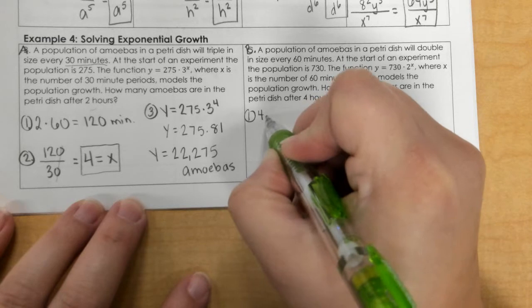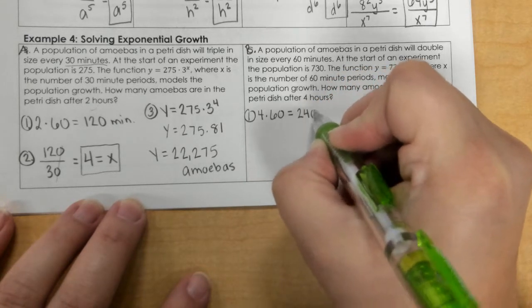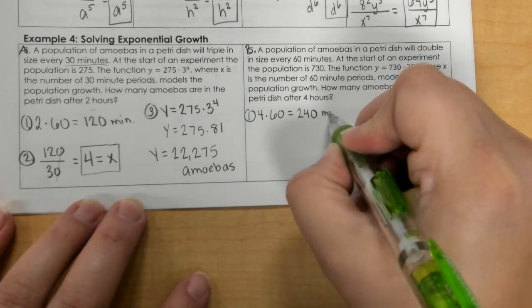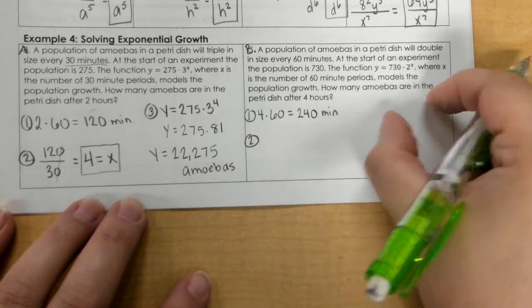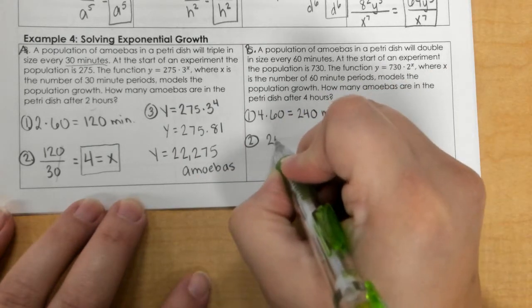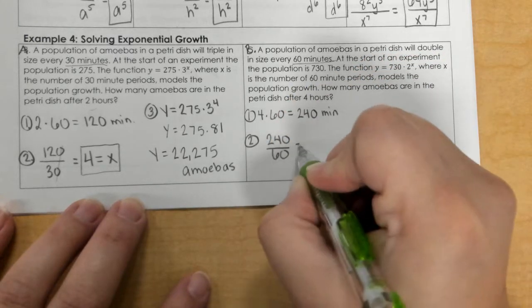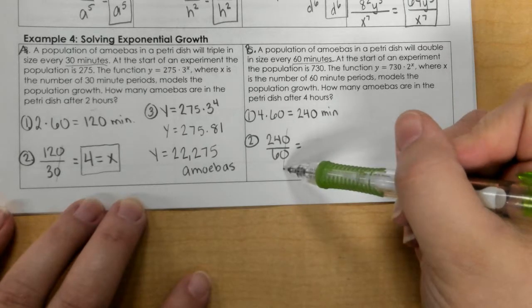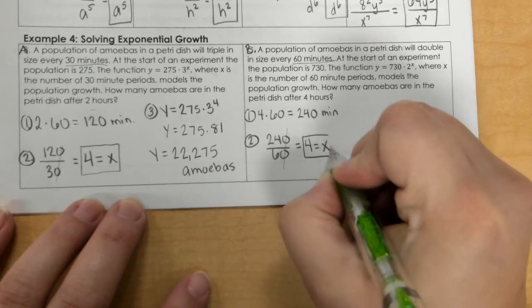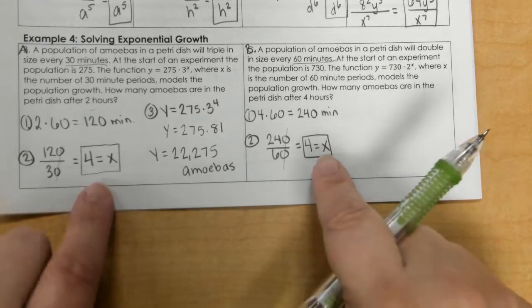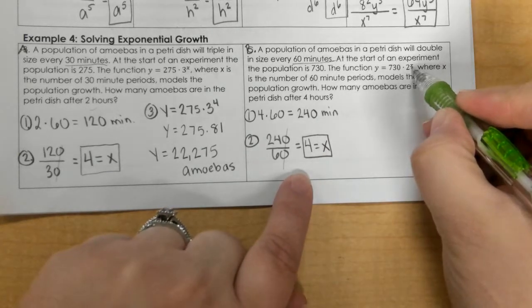So 4 hours times 60 minutes gives me a total of 240 minutes. I want to know how many 60-minute periods are in that 240. So I take 240 and I divide it by the 60 minutes. Okay, again, it will work out that we can cancel those zeros out, and 24 divided by 6 is 4. Now, x is not always 4. That just happened to be in these two problems. So now that you have x is 4, we can plug x into here.